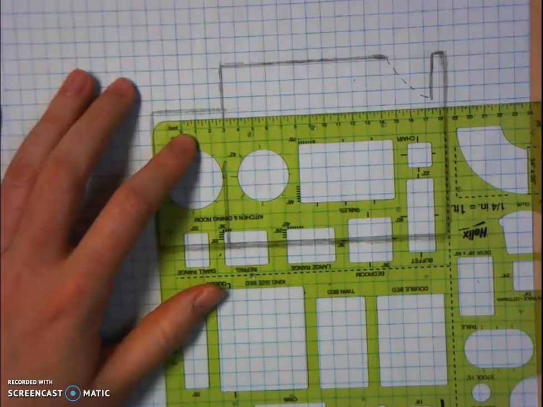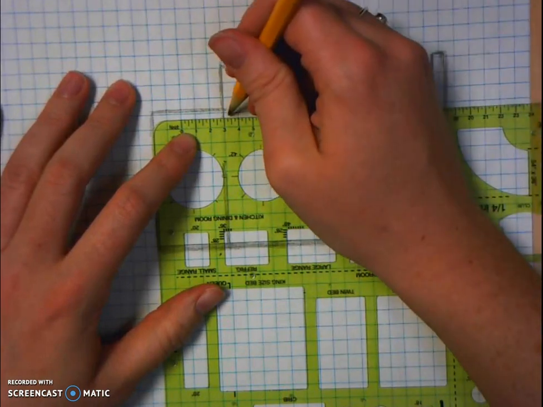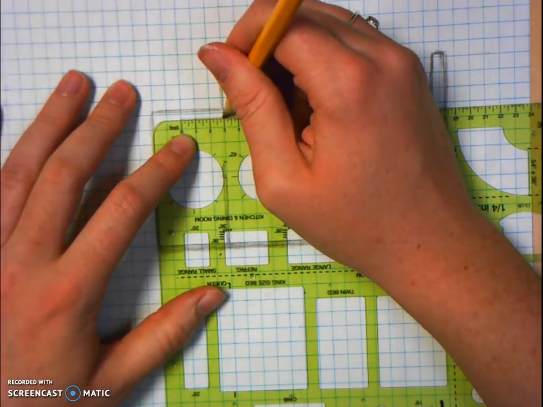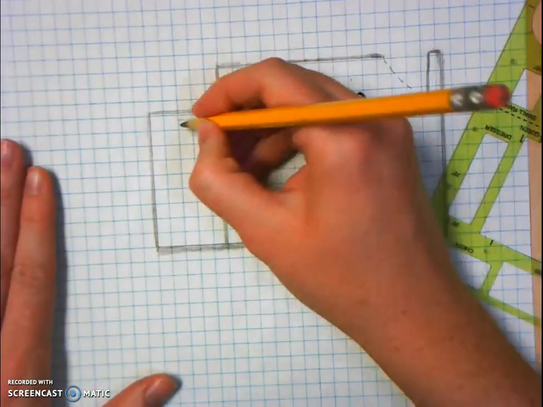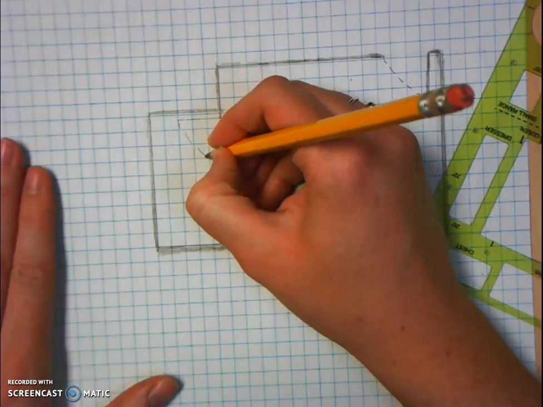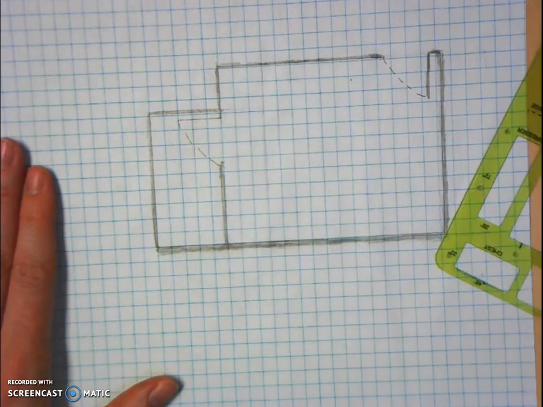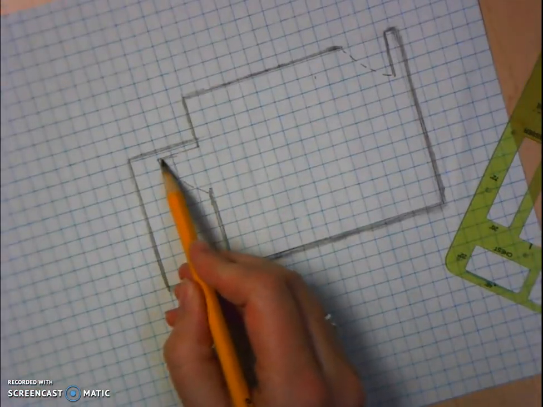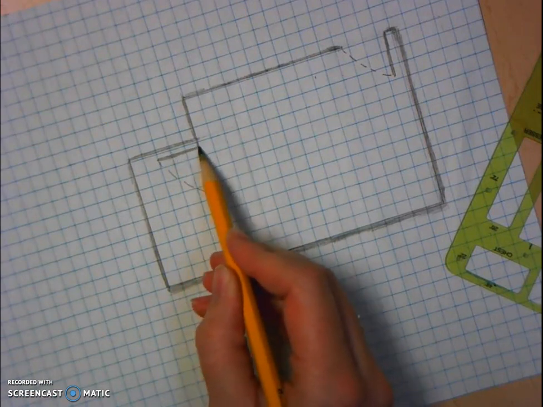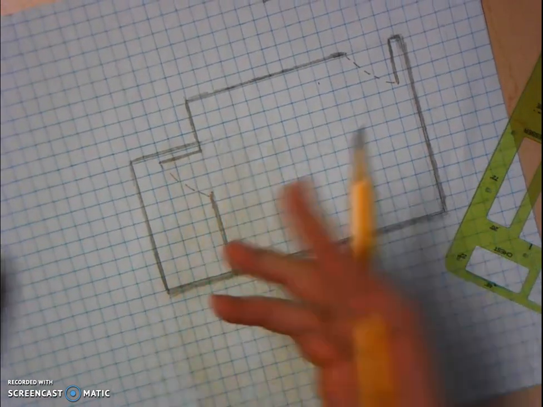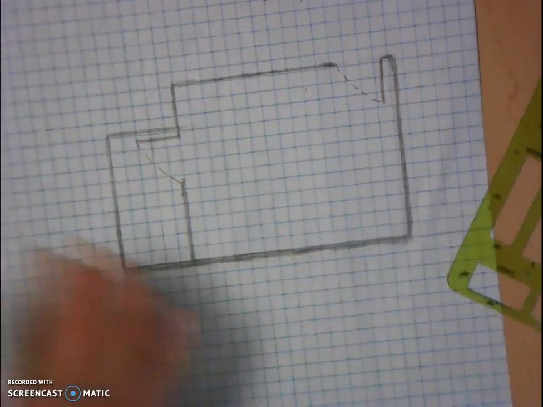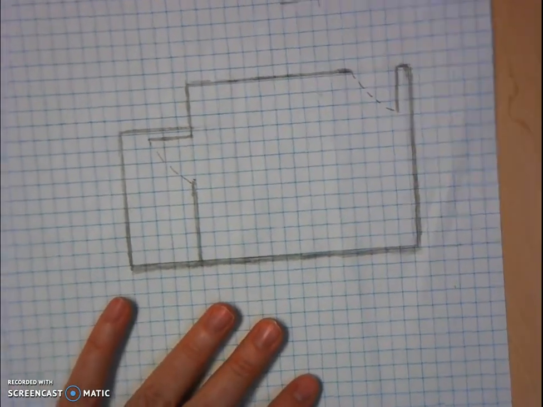And now I want to draw in my door. Just like that. Again, I'm going to draw my dashed line to show that this is where it's opening. All right, so we've got 2 doors. Give a little bit of depth to this door. Interior doors aren't too thick, maybe 1.5 inches to 2 inches. So I don't want it to be too thick, but I want to show that it exists.